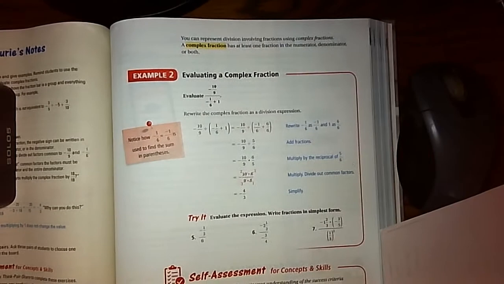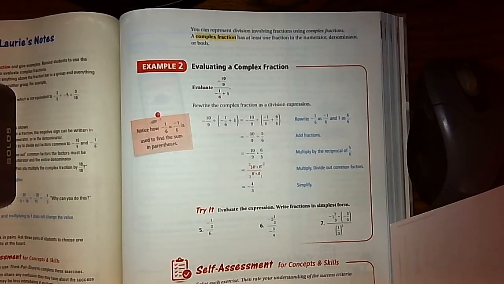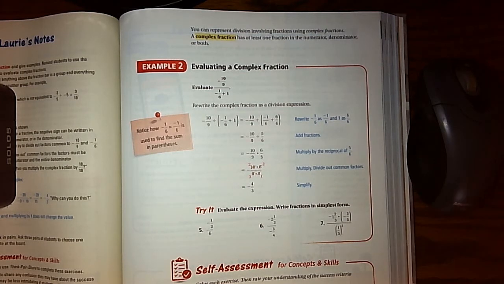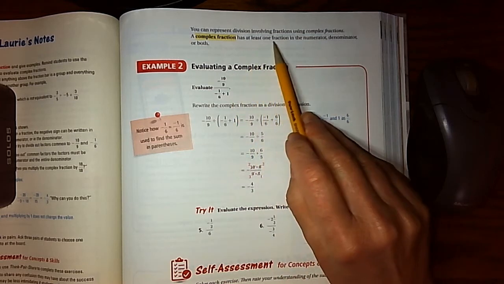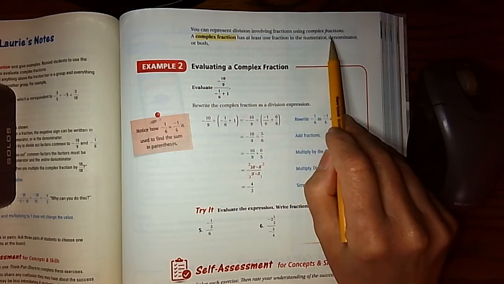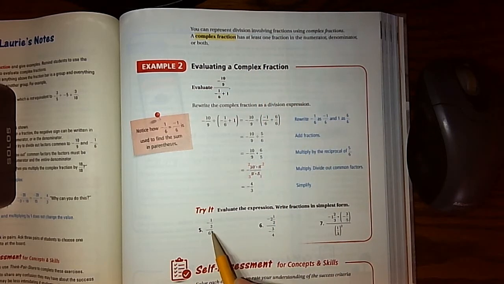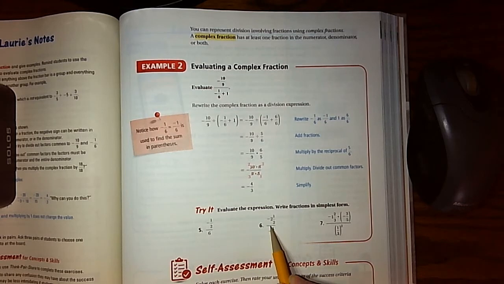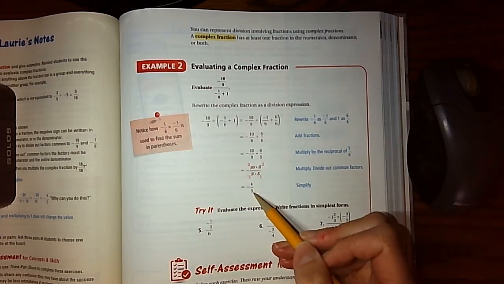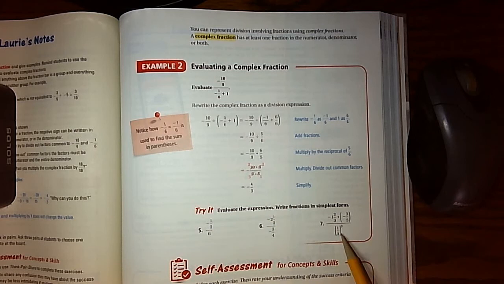Now on to the next page. Complex fractions. You can represent division involving fractions using complex fractions. A complex fraction has at least one fraction in the numerator, denominator, or both. It's just how they write them. So instead of using a division symbol, they're just making it look like a fraction. So it's a fraction and another fraction within a fraction. So pause, go through these steps, but I'm just going to go ahead and do 5, 6, and 7.